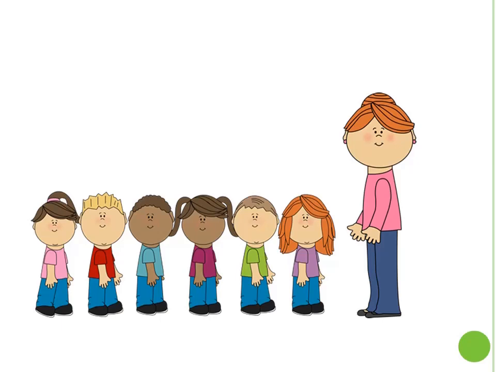We can see that there is a teacher and there are children. How are the children standing? Yes, they are standing in a line, one behind each other and possibly in roll number order. So this is how you enter and leave the computer lab.